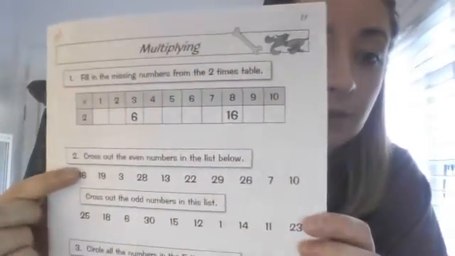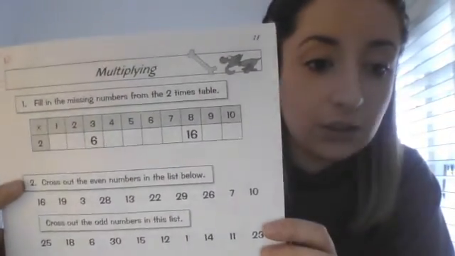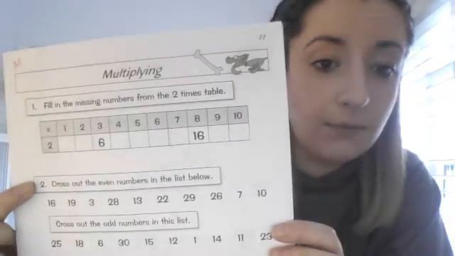Okay, so section 2 of our learning today, we're going to be looking at even numbers and then we're going to move on to odd numbers. Now, even numbers and odd numbers, you can work out which one they are by only looking in the ones column. So you've got a selection of numbers here, okay, and it says on section 2 to cross out the even numbers in the list below. So if you think that's an even number, then you're going to cross that number out.